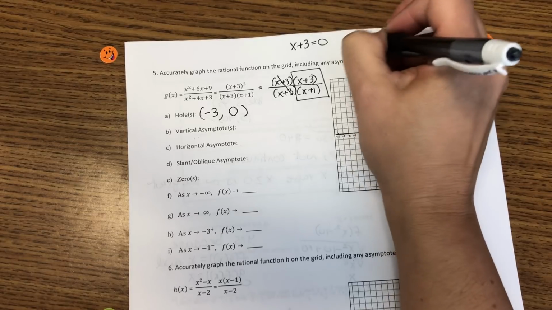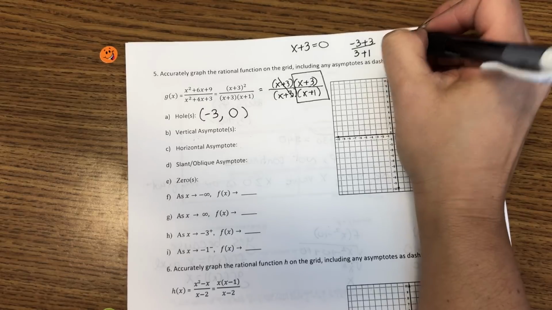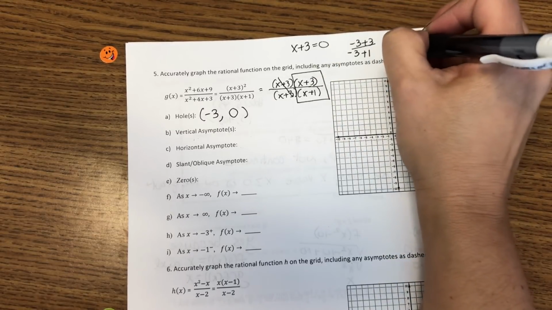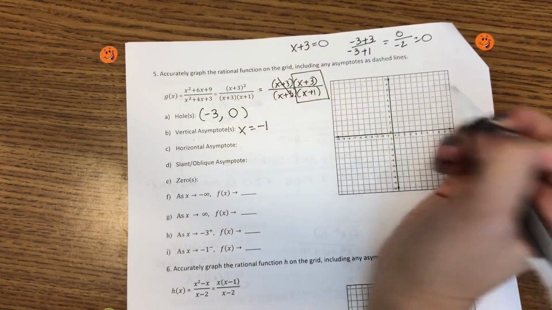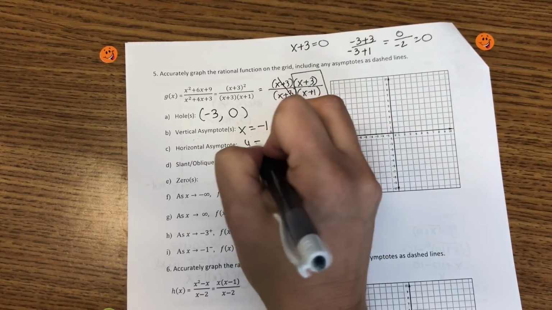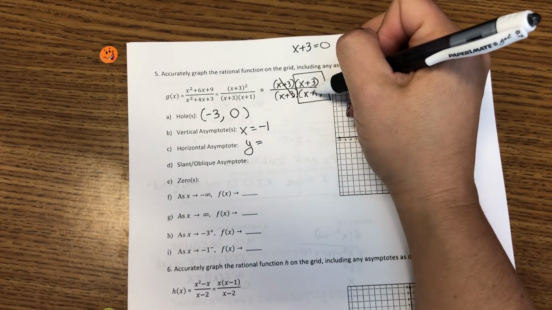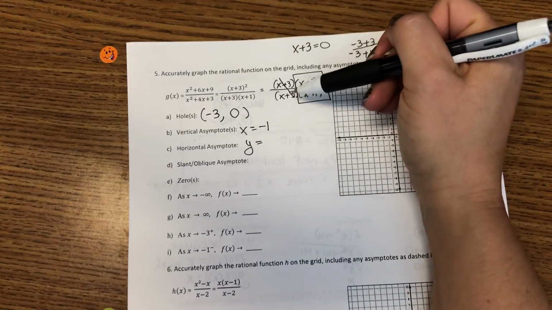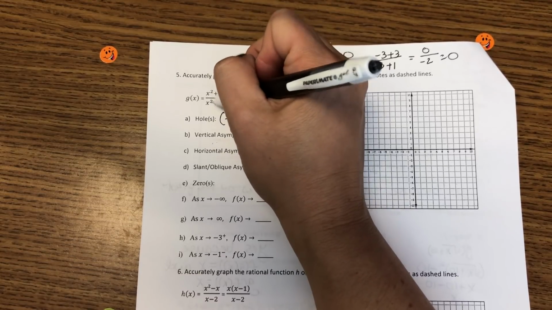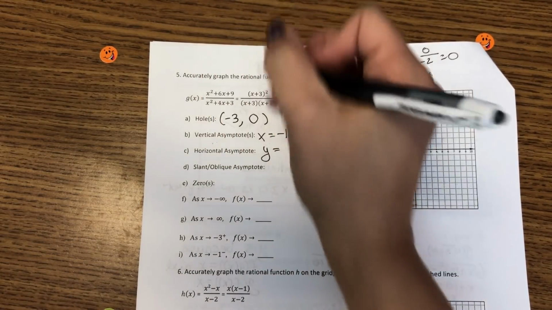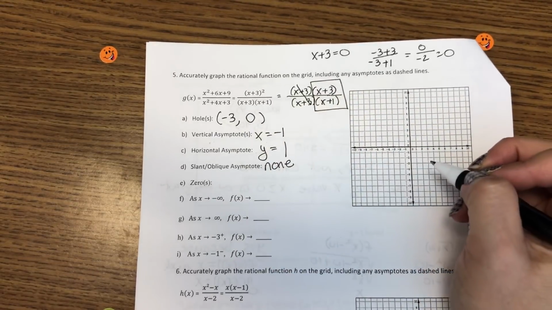So if you substitute in your x coordinate of the hole, we get 0. Vertical asymptotes are what makes the denominator 0. For a horizontal asymptote, I'm going to compare the degrees of the numerator and denominator. You can do that from the very original or from the reduced. Let's go back to the original. The degrees are the same, so I'm going to divide the leading coefficients to get my horizontal asymptote.